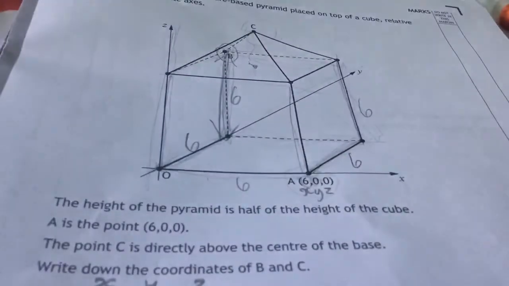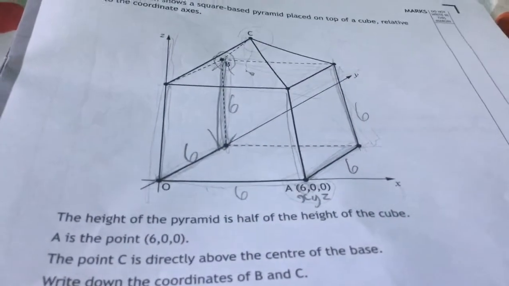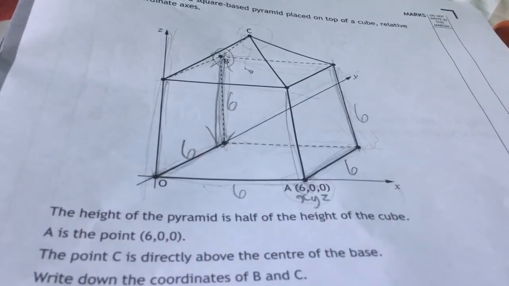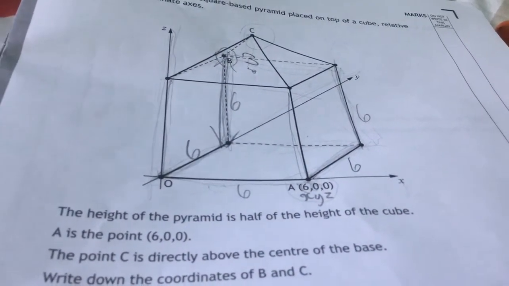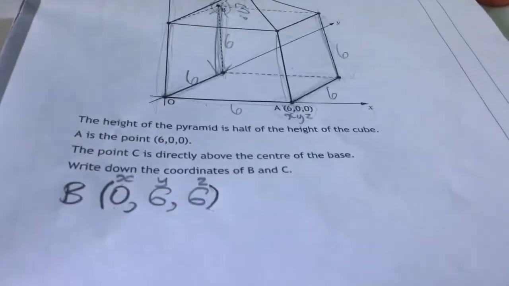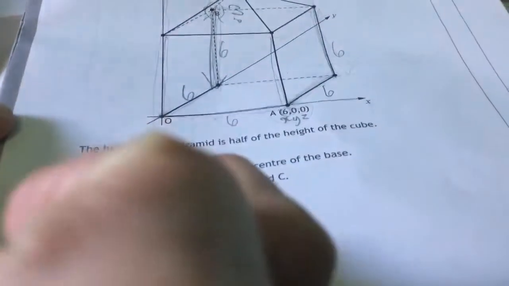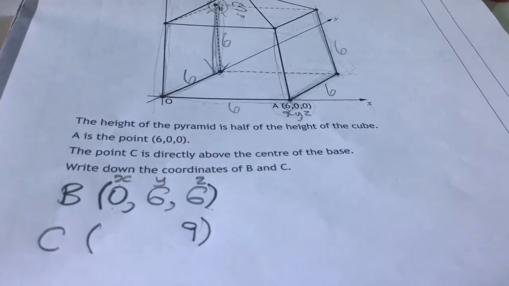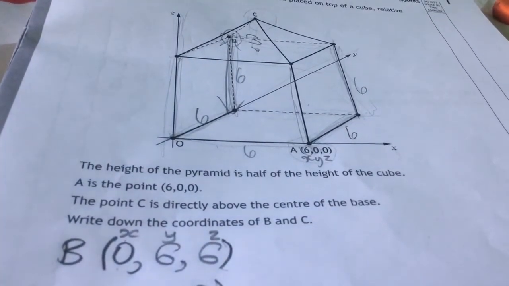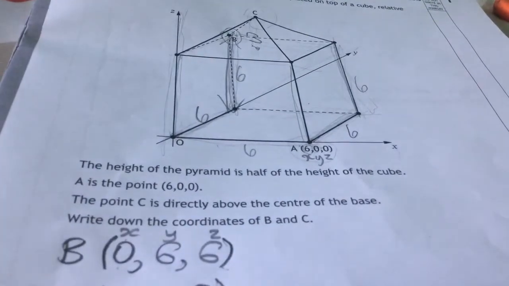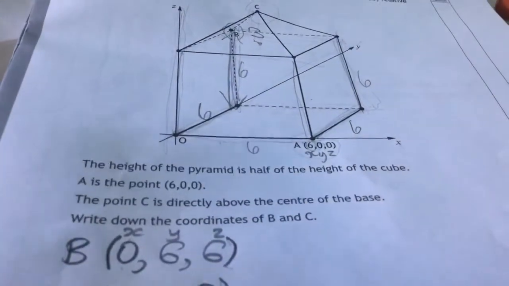C is the highest point of the whole shape. So to find that, we need to add the height of the cube and the height of the pyramid. So 6 plus the 3 up here gives you 9. So we know right here that the Z coordinate is going to be 9. But we'll look at the other coordinates. We've done that one first as we have a piece of information written down about it. But we can also look at the X and Y coordinates in any order. We'll do that just now.